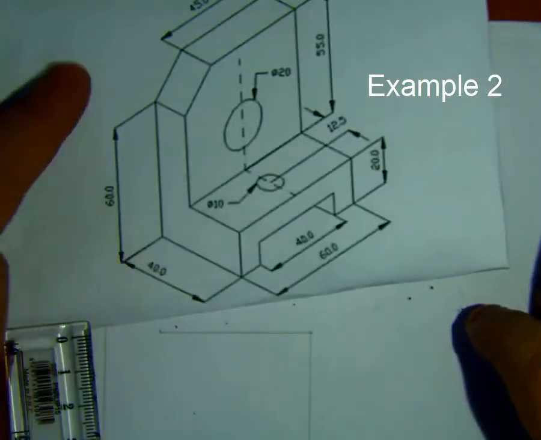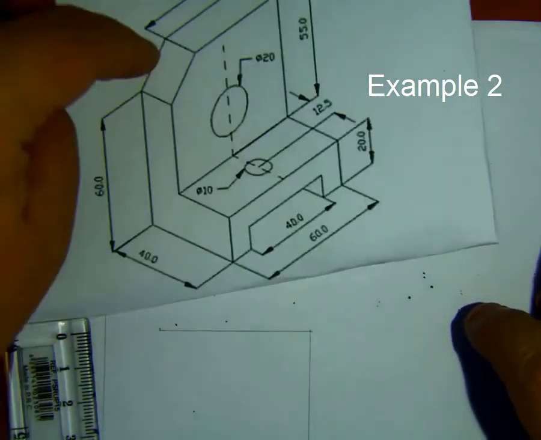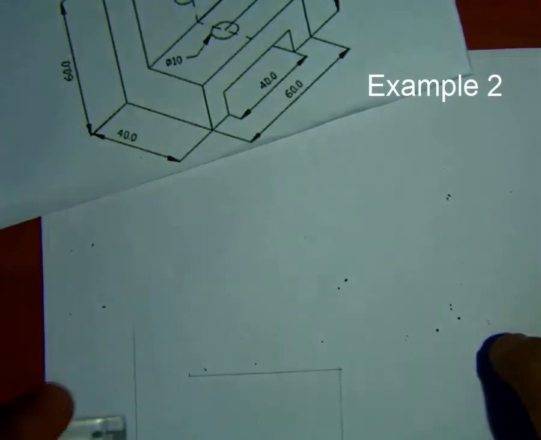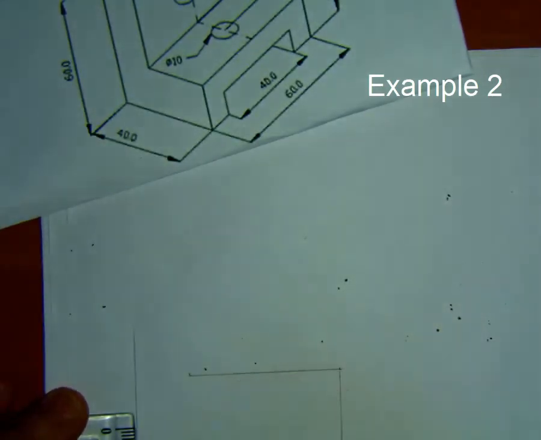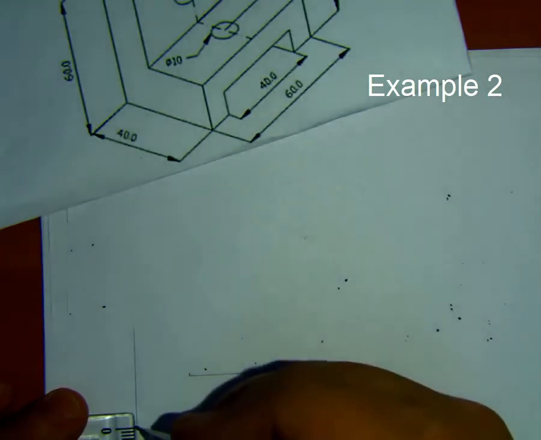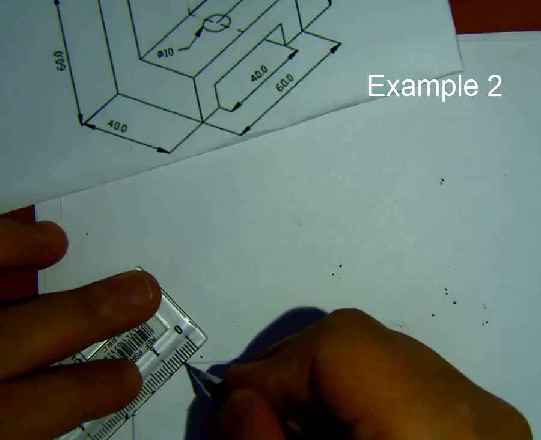And from the other side, as you can see, 60. I don't need the angle, so I will draw 60 from here, and then we will connect.